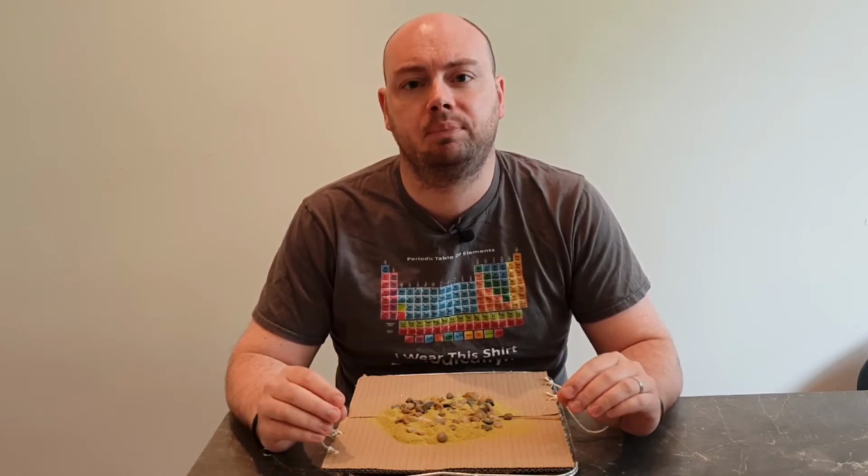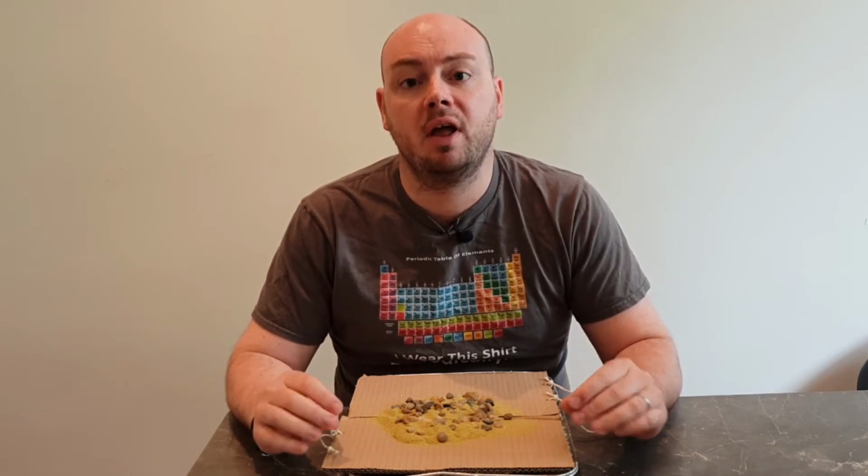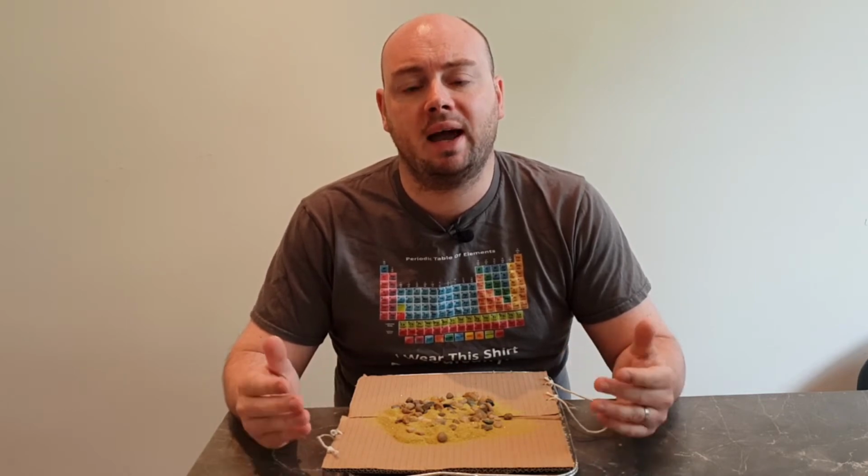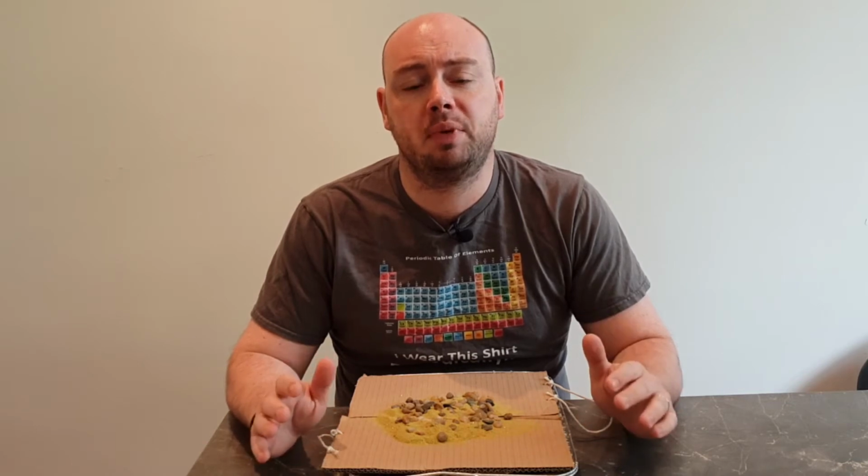Now that it's set up, it's time to explore how the movement of tectonic plates can cause an earthquake. Because tectonic plates sit on top of the liquid mantle layer, they move around. Sometimes 2 plates will come together and get stuck, and that is why I have taped these 2 bits of cardboard together. I'm now going to pull on the 2 bits of string.